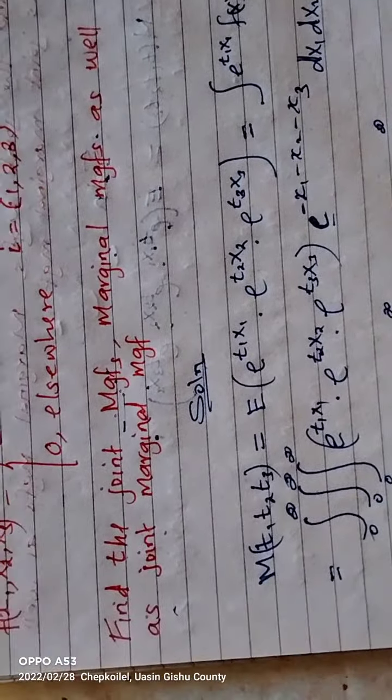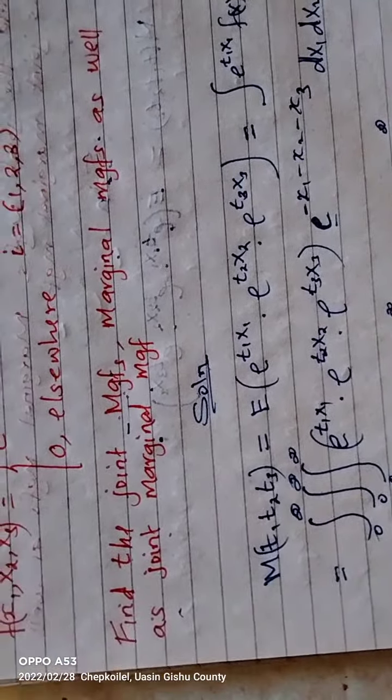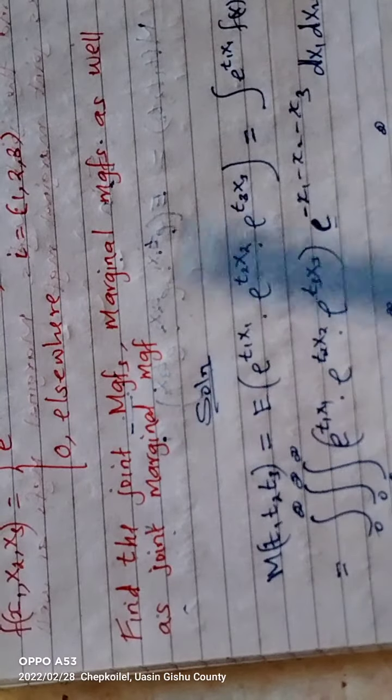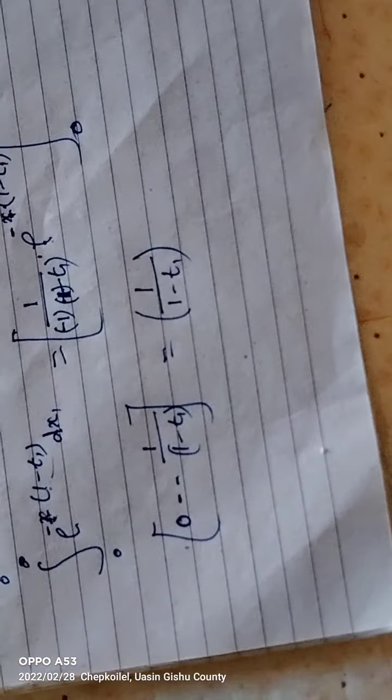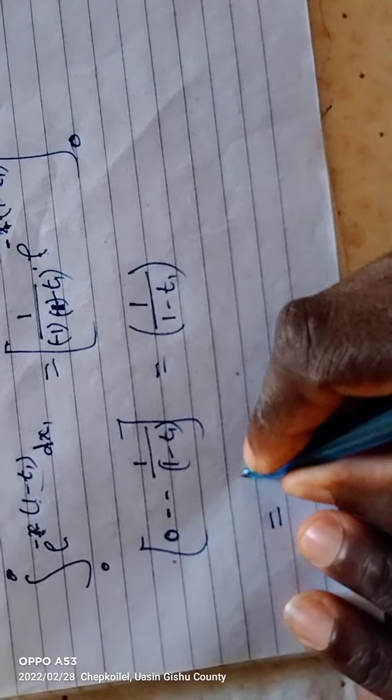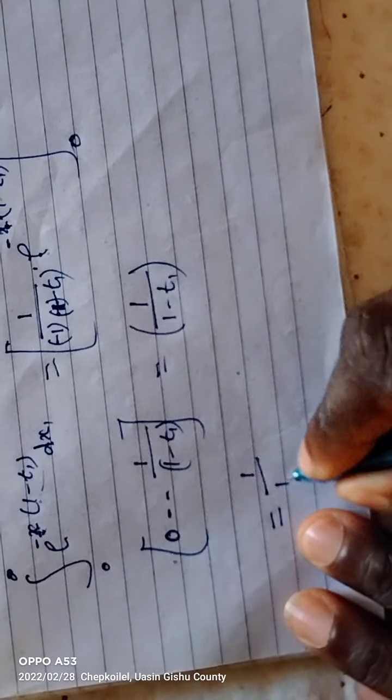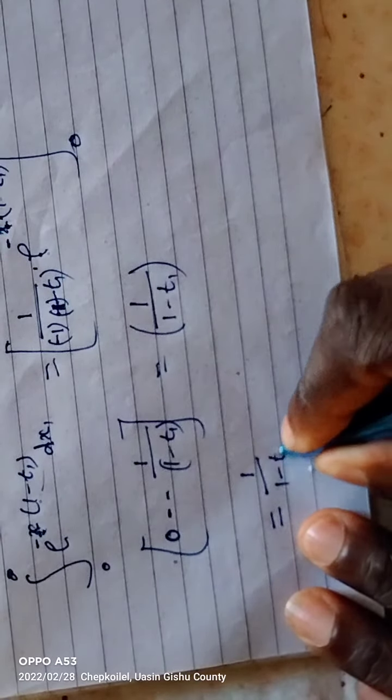Because we were asked to find the joint MGF, our joint MGF will be 1 over (1 minus t1)(1 minus t2)(1 minus t3), because each one is the same.